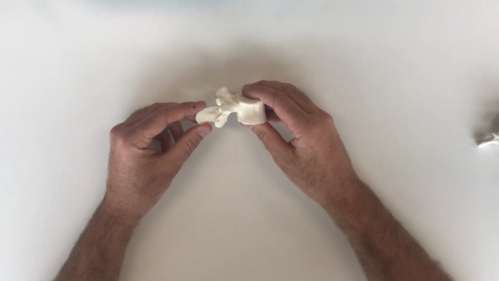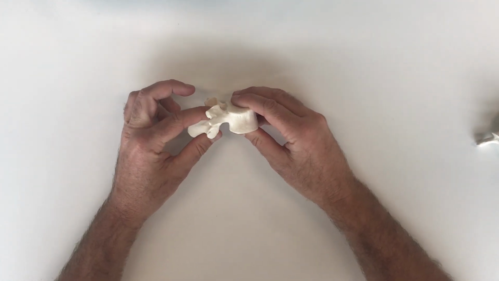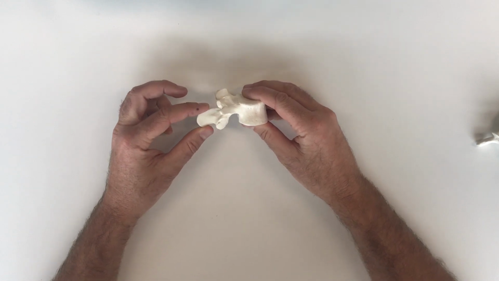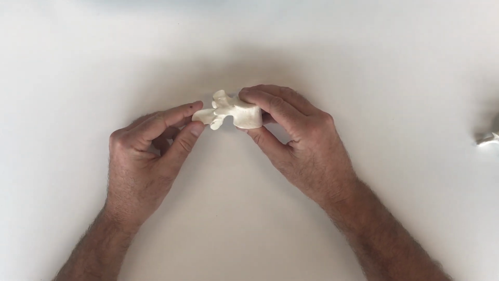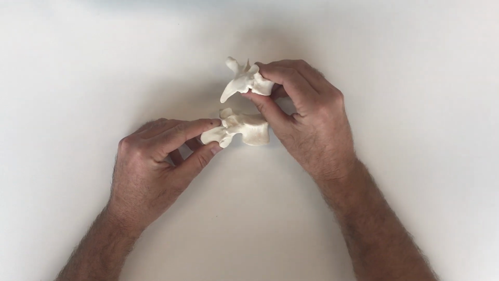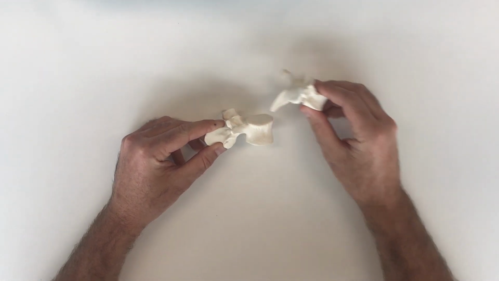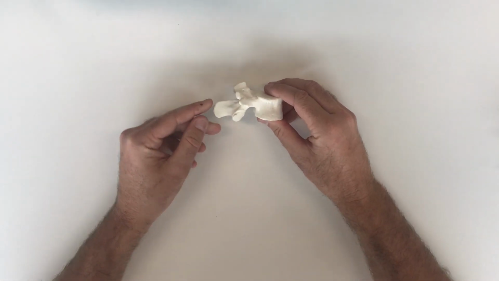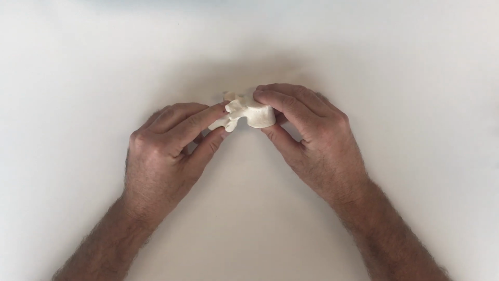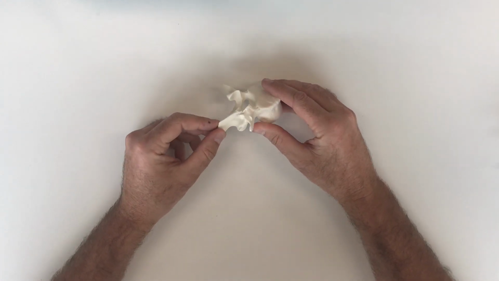We look at the spinous process. It's trajectorying a lot more straight back, so posterior, and it's quite blunt when we compare it to the sharpness or the pointiness of our thoracic vertebrae. So the spinous process is quite blunt and protruding posteriorly.